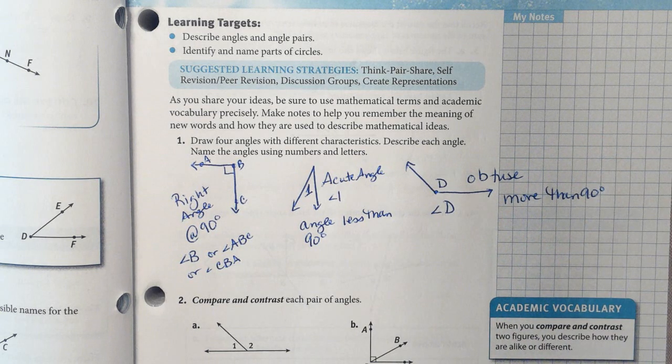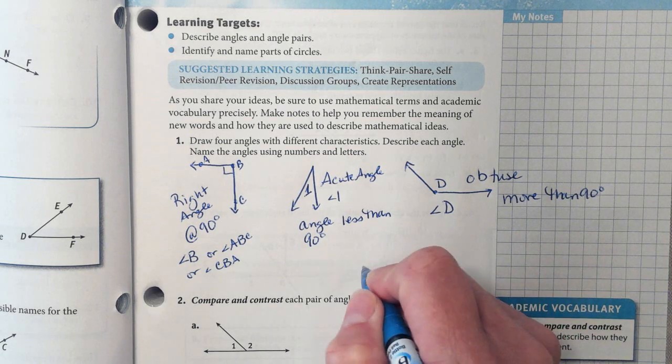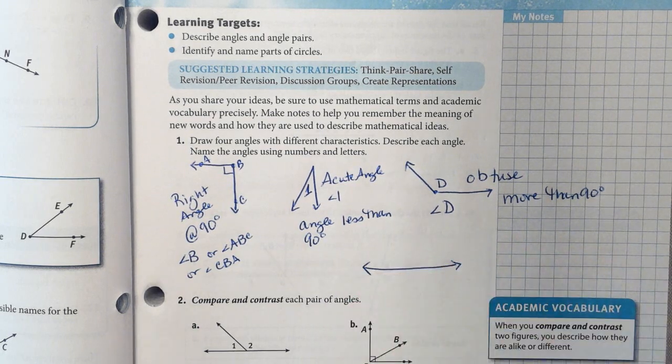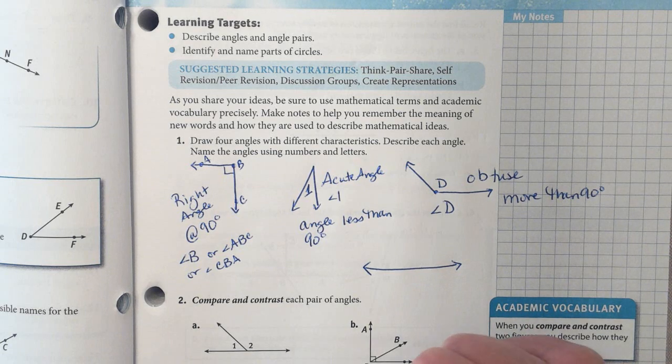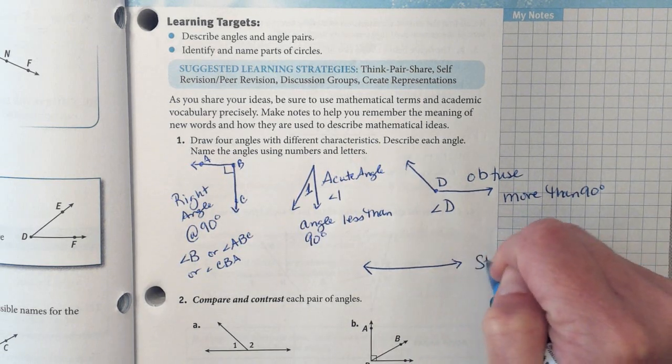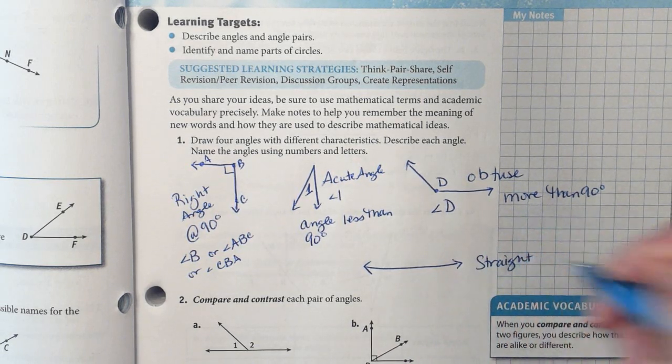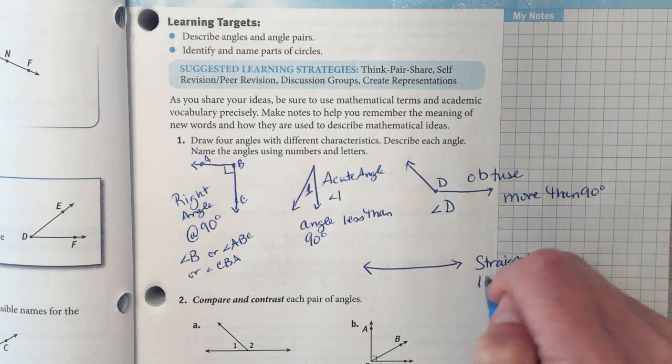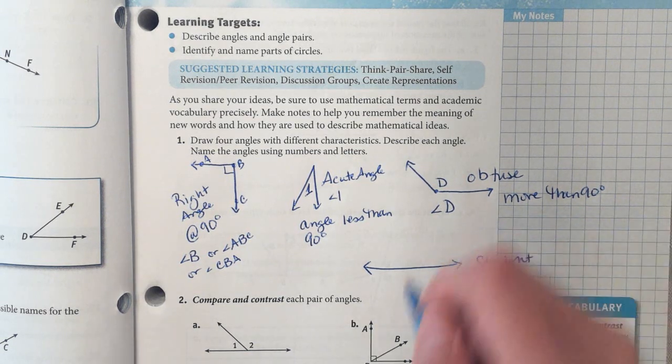Now you might be thinking, well, what else is there? We've got 90, right angle. We've got acute, smaller than 90, obtuse, greater than 90. And this is the one that people tend to forget and that I can never draw very well. Pretend that was a straight line. So this right here is what we would call a straight line or a straight angle, and it's 180 degrees.